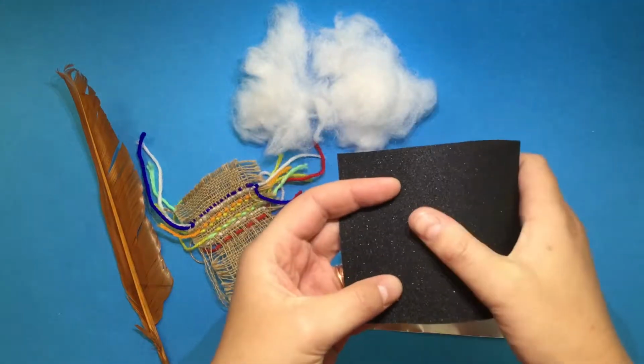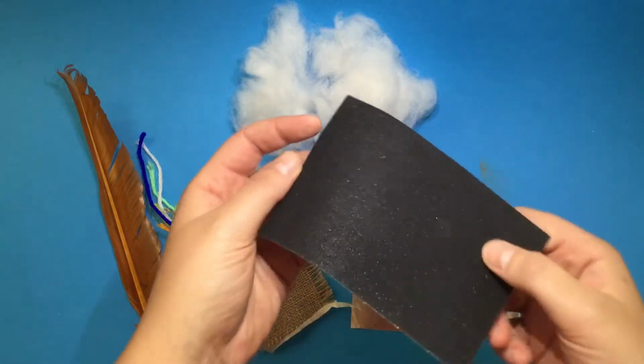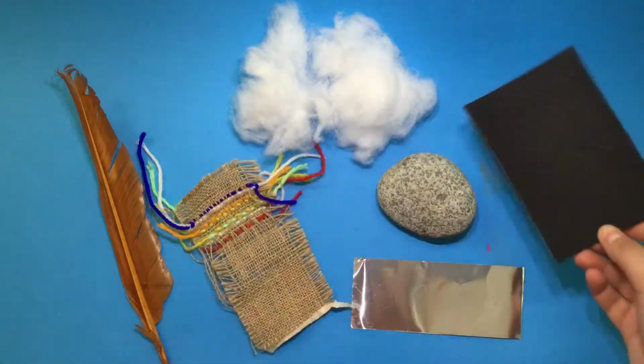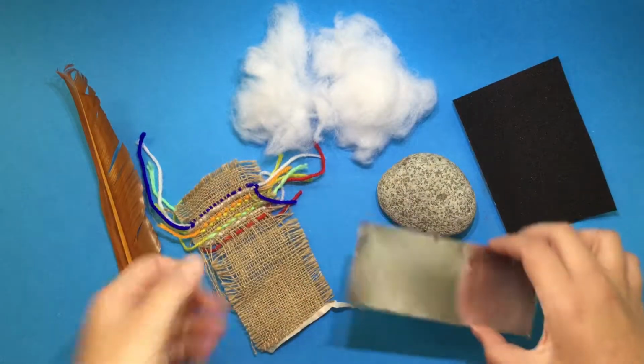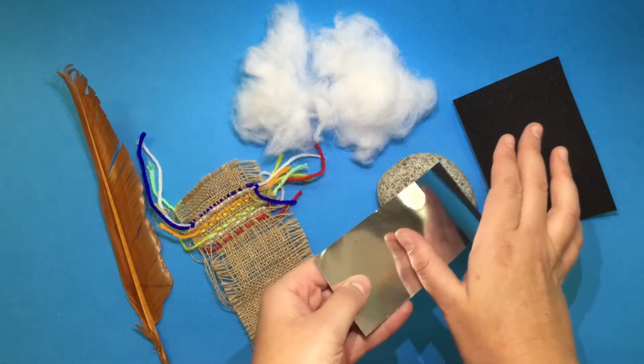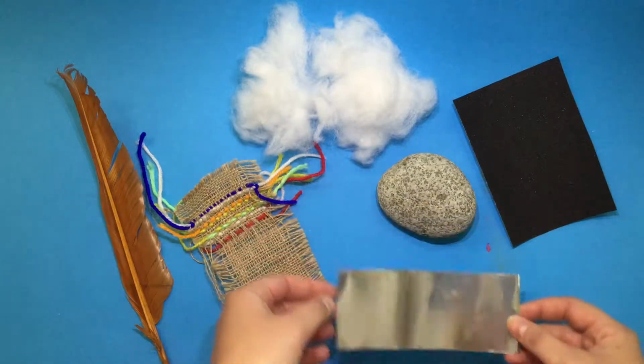Sandpaper is a great texture to feel. It's rough like a cat's tongue. Its roughness serves us a purpose to help us sand things and make them smooth. Lastly, I have a piece of aluminum, which is very shiny and extremely smooth, which gives it that mirrored look.